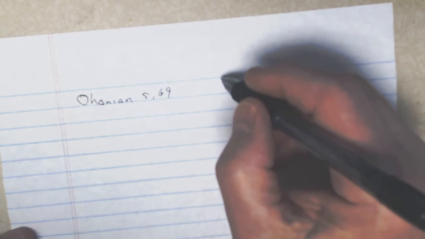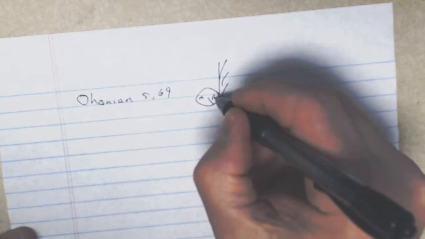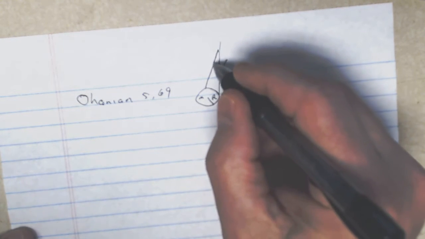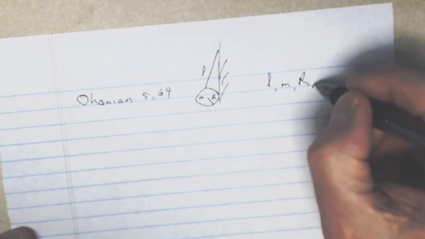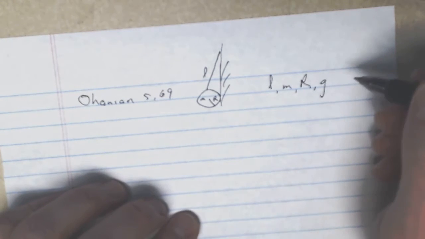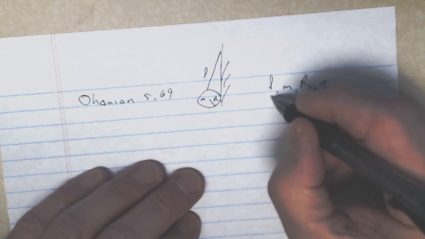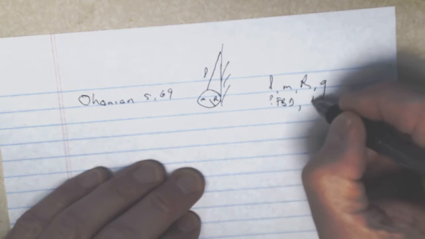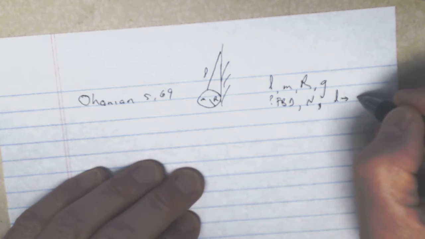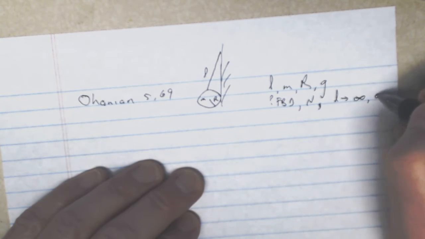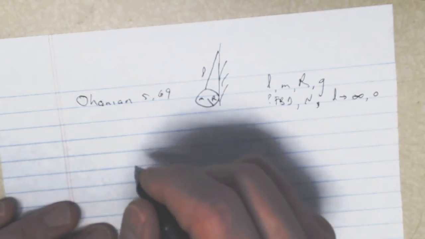5.69. This problem gives you a wall, a ball of mass m and radius r held against the wall by a string of length L. So we're given L, M, R, presumably no G, and we're asked to do the free body diagram first and solve for the normal force, and then what's the normal force in certain limits as L goes to infinity, and that's what Ohanian asked, and I said also solve in the limit as L goes to 0. So let's start with the free body diagram.